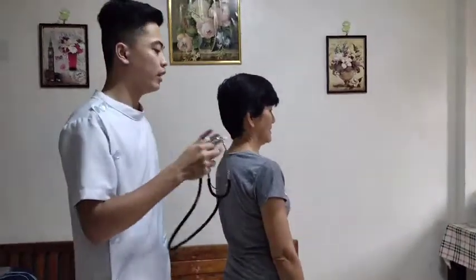Okay. The next procedure is the front of the patient, which is the auscultation, to identify abnormalities of the heart sounds and the lung sounds of the patient using this method.